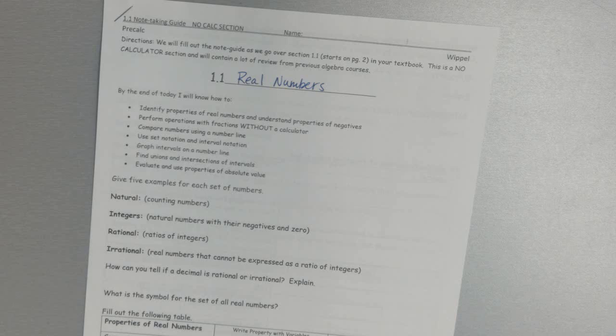Okay, so 1.1 is a no calculator section. This is going to start on page 2 of your textbook. We'll get those in a little bit. And like I said, this is going to be a lot of review. So I gave you a minute to read those bullet points. Some of those may seem familiar to you.